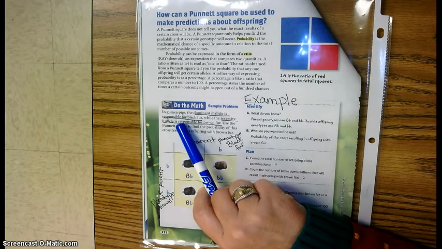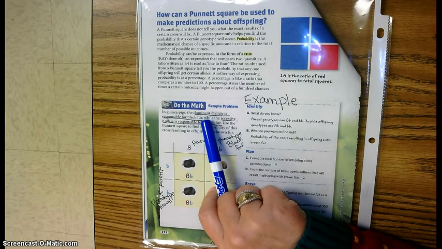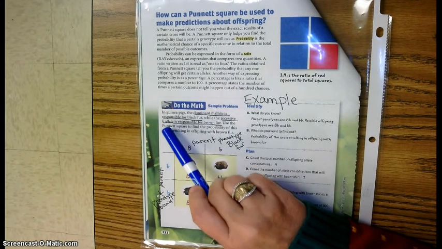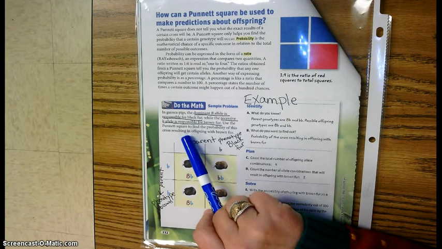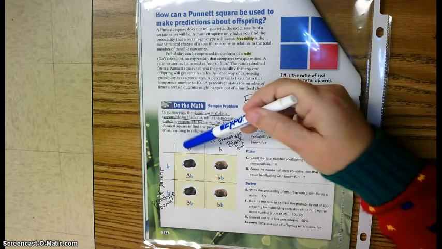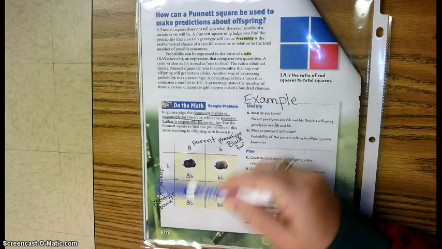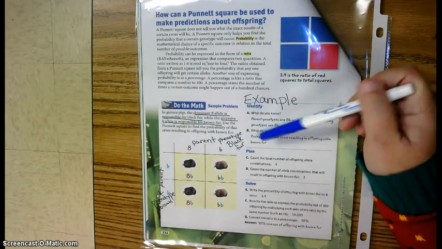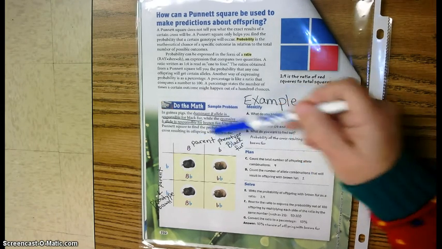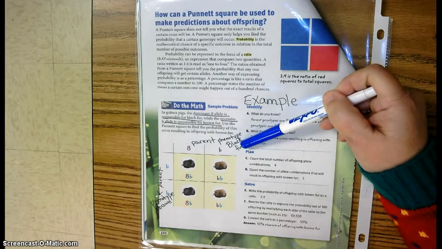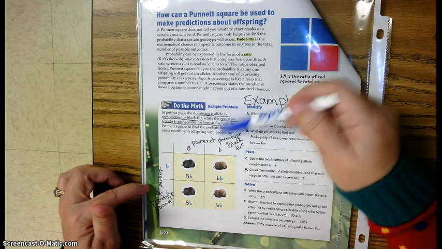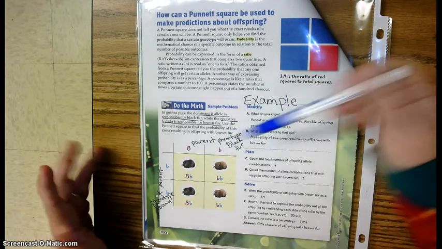In this example, they tell us that for guinea pig fur color, the dominant capital B represents black fur. The recessive trait is brown fur. And they want you to use the Punnett square to find the probability of the cross resulting in brown fur. So capital B, little b is one parent, and little b, little b is the other parent. Now they didn't tell us this, but we know if dominant is black, and there is a dominant trait here, this parent has black fur. And this parent, because it has two recessive traits, has brown fur.